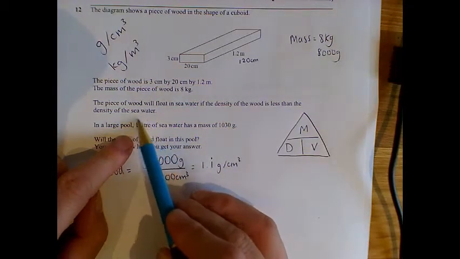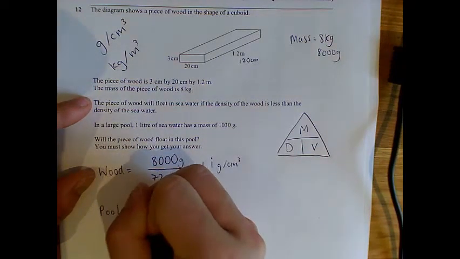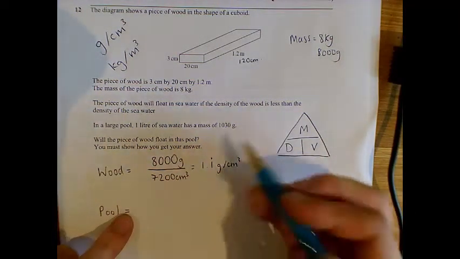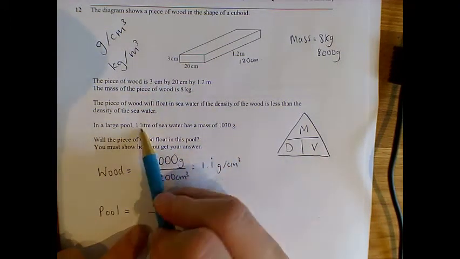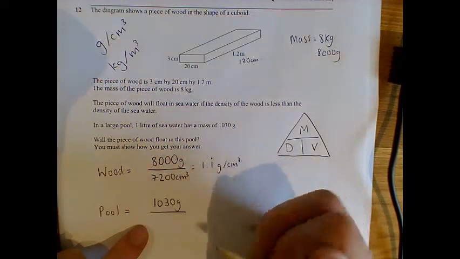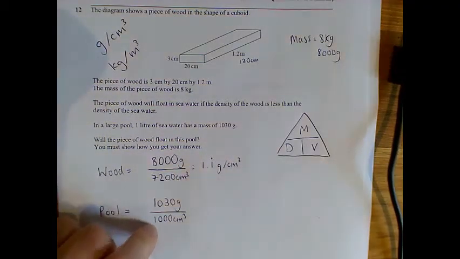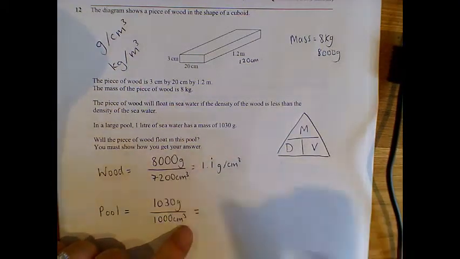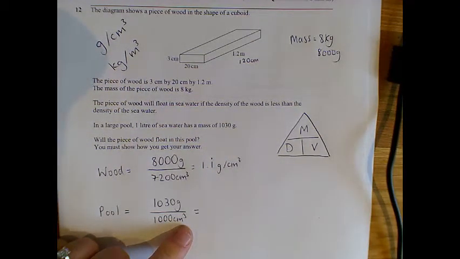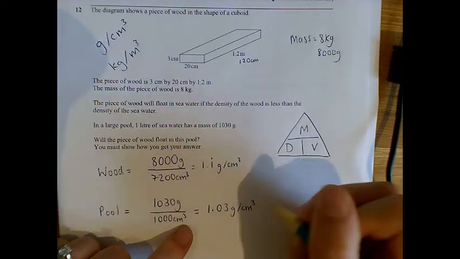So a litre is going to be the volume. So we're going to do for the pool, we're going to do the mass, which is 1,030 grams, divided by a litre. Now, 1 litre is 1,000 centimetres cubed. A millilitre is a centimetre cubed. So 1 litre is 1,000 millilitres or 1,000 centimetres cubed. So we're going to do 1,030 divided by 1,000, which is 1.03 grams per centimetres cubed.